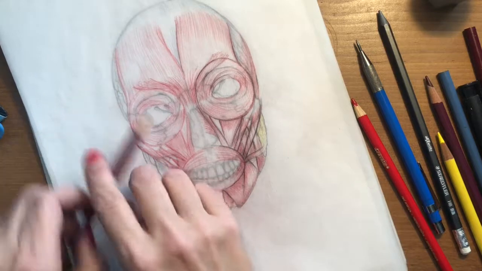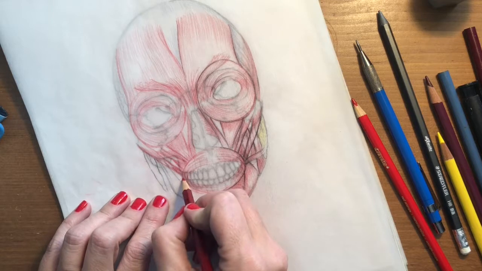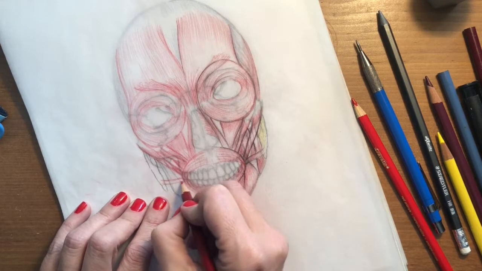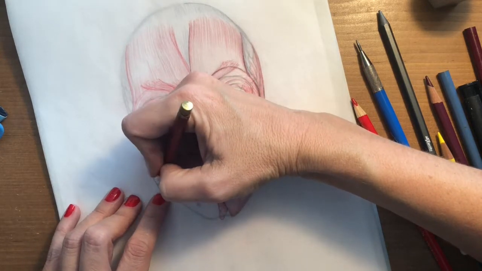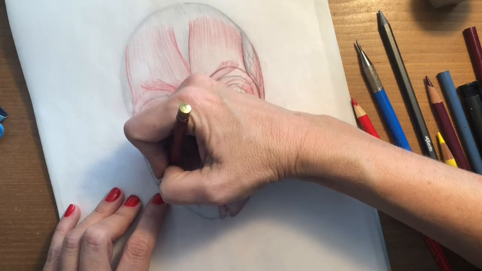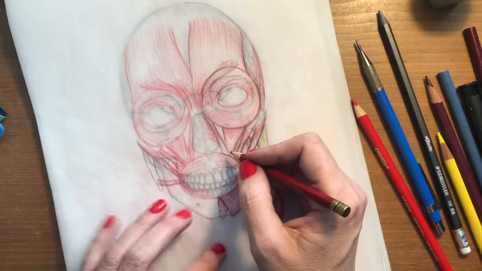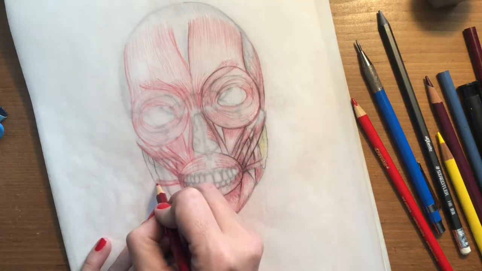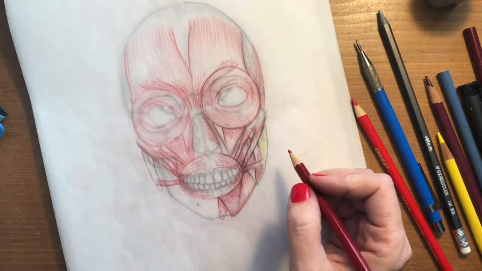Okay, so now that I've got the parotid gland drawn in, and the parotid gland makes saliva, I'm just going to draw this little muscle, which is called the risorius. And it actually inserts into the outer coating of the parotid gland. And what its job is, it pulls the corner of the mouth back, kind of sideways. So it's called the grinning muscle.